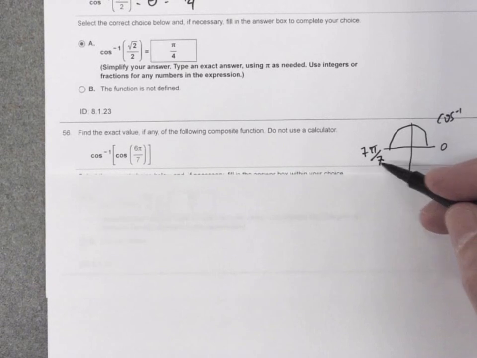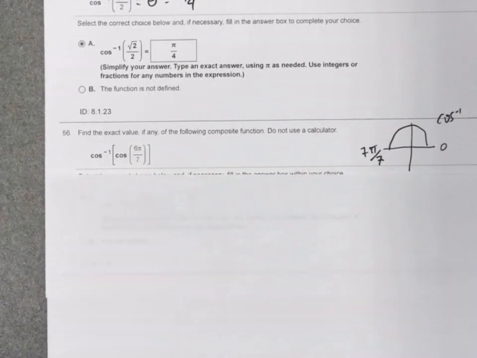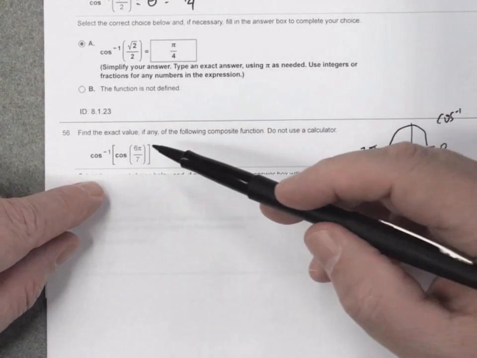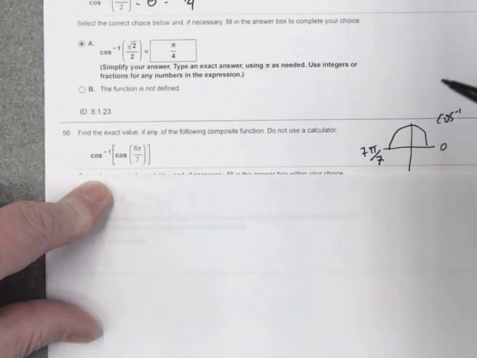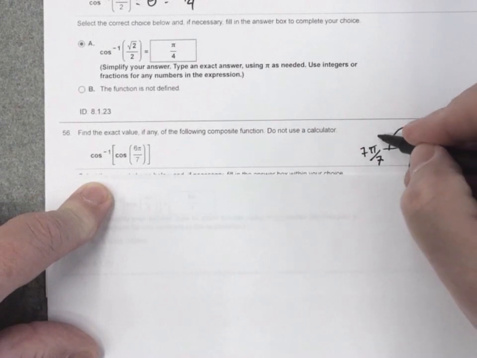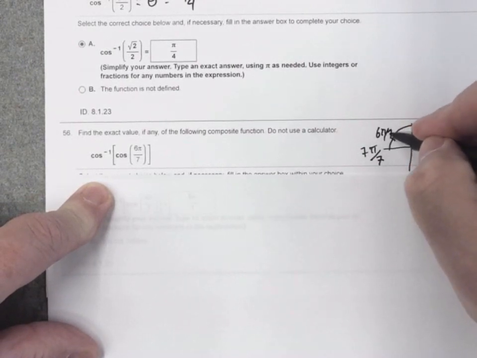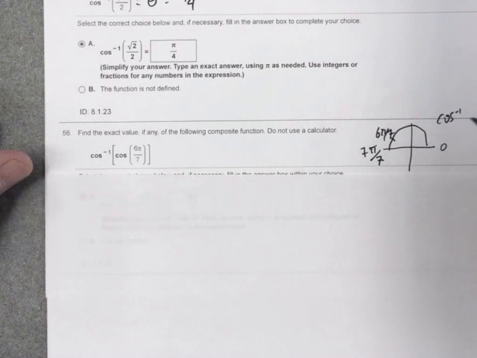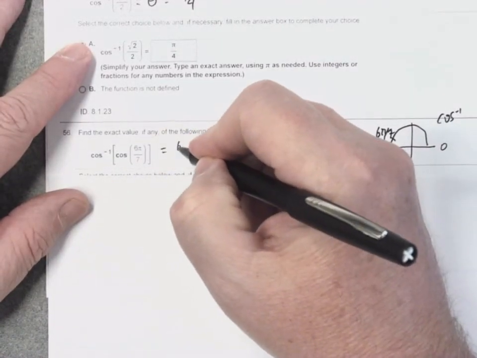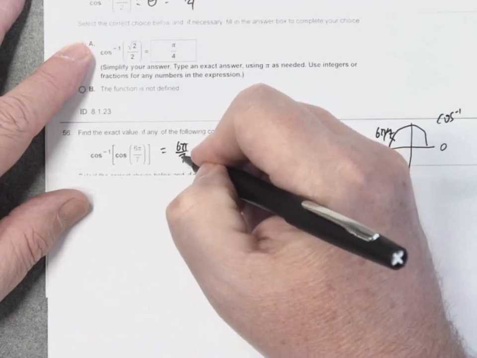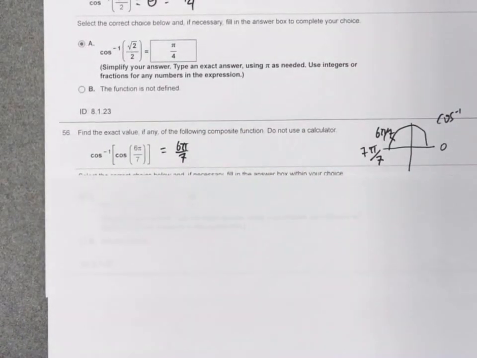So I haven't changed this value, I've just put it over the denominator of 7. So now hopefully it's very clear, where is 6 pi over 7? Well, 6 pi over 7 is less than 7 pi over 7, so my guess is 6 pi over 7 is in here someplace. Now, since it is in my allowed region, the shortcut works. And I'm done.